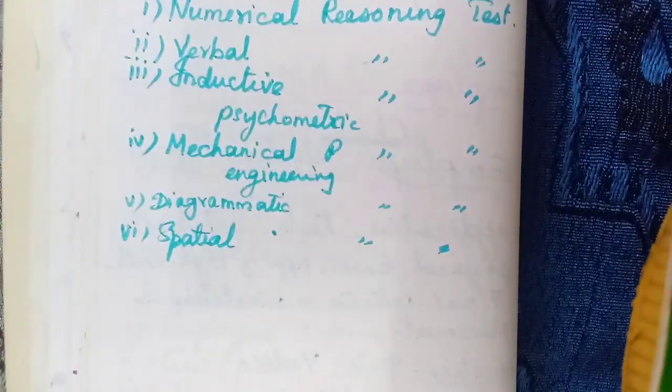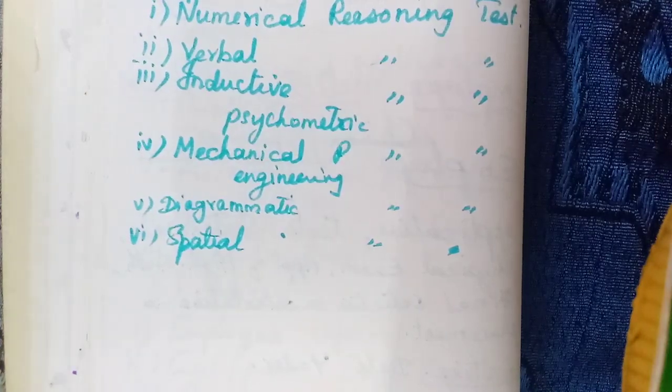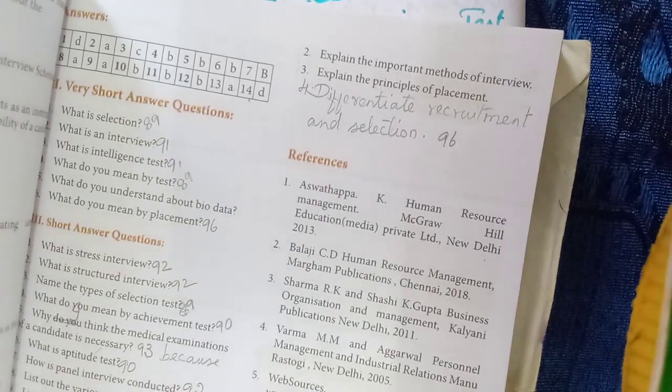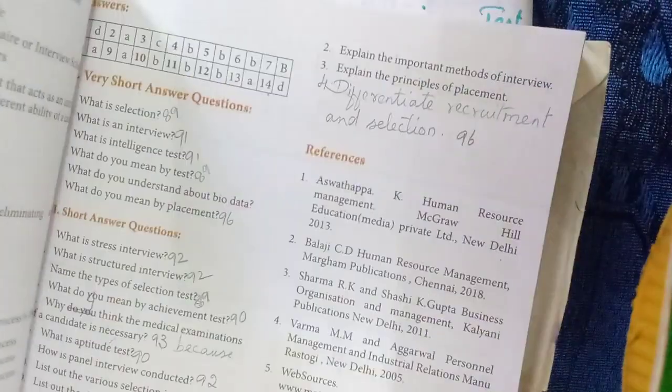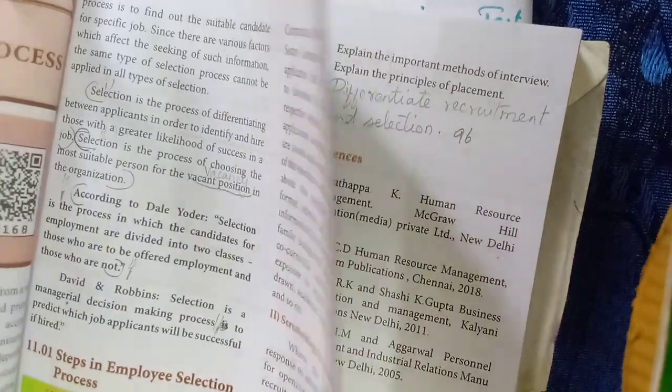Now I will give you the question answers so that you can study. What is selection? Selection, page number 89.